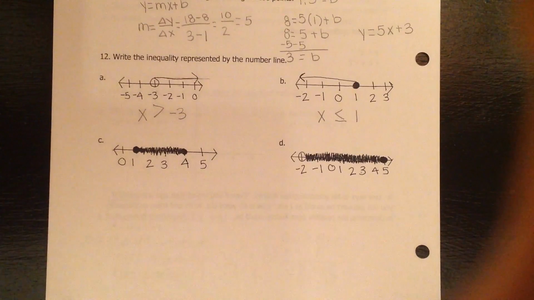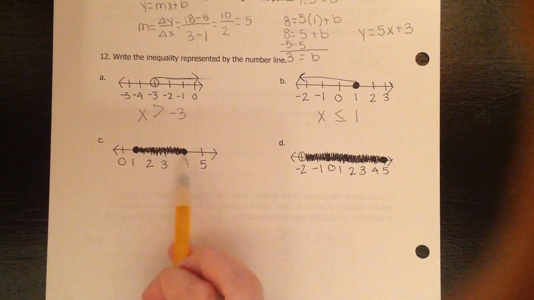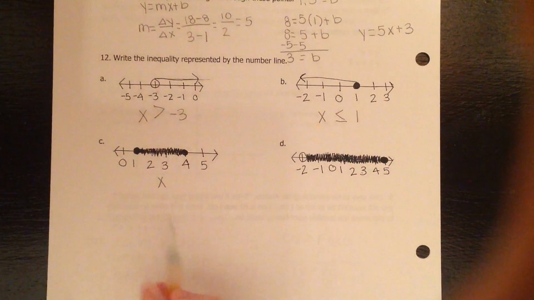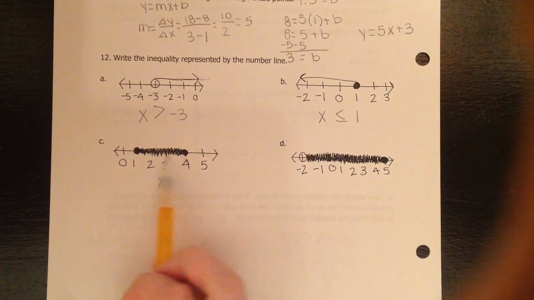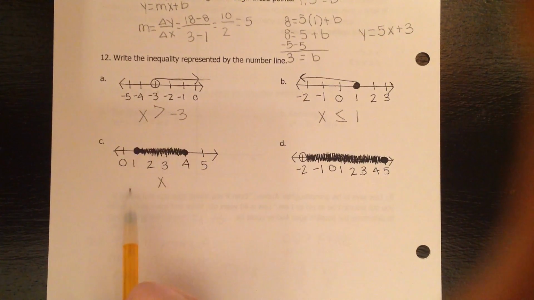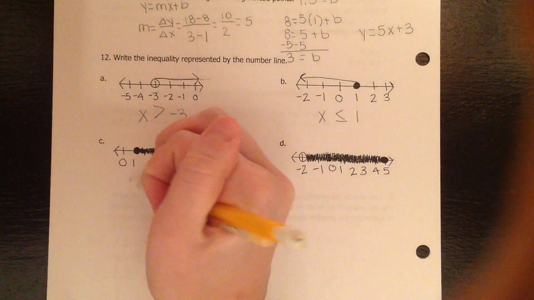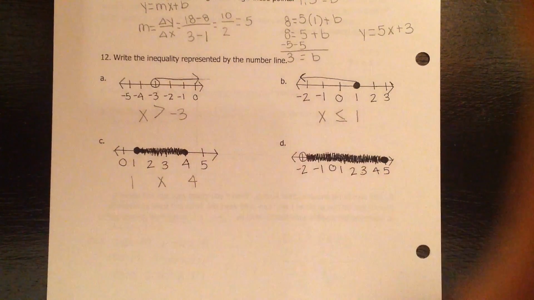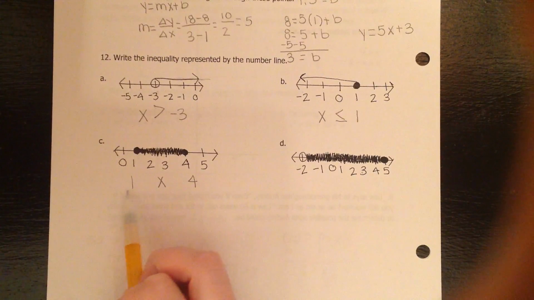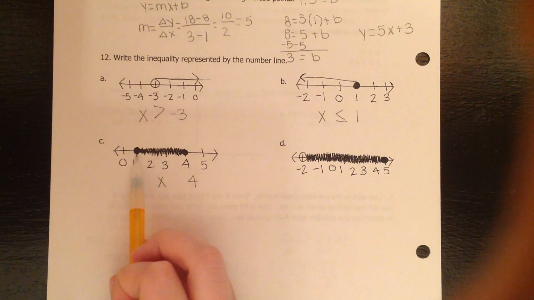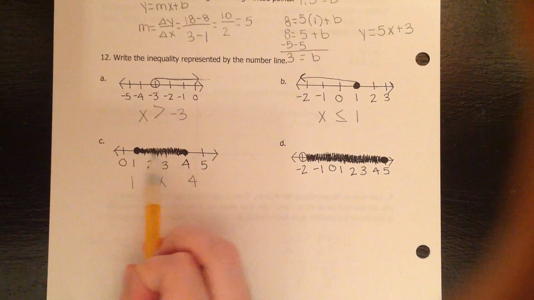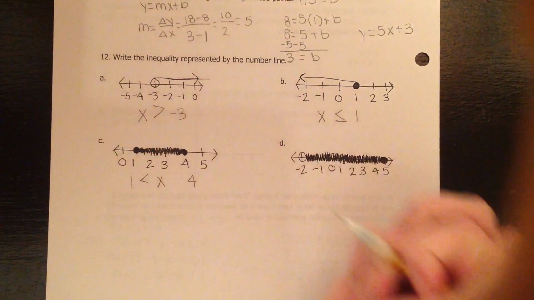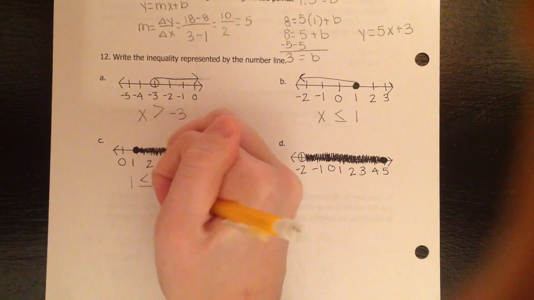Okay, C and D look a little bit different because they have 2 boundary points. So I'm going to start out with my x. My x's are all in the middle, between 1 and 4. So I'm going to put 1 on this side of x, just like it is on our number line, and 4 on this side. So we're comparing 1 and x. 1 is smaller than all of these numbers in between. So for smaller than, I'm going to put less than. And since it's closed, I'm also going to put equal to.